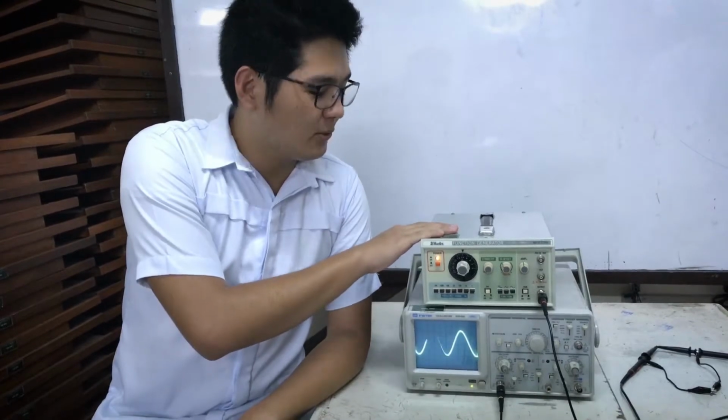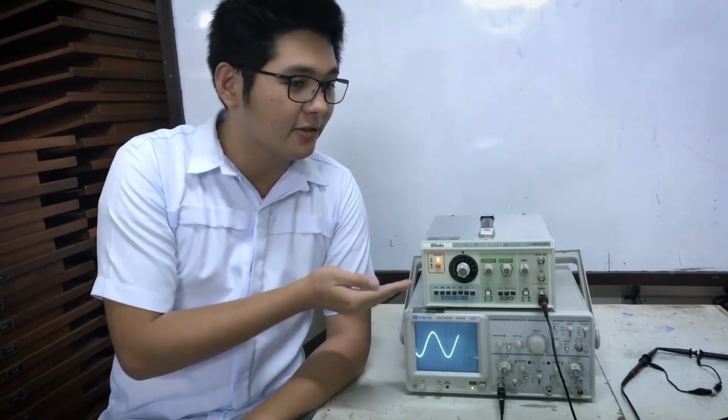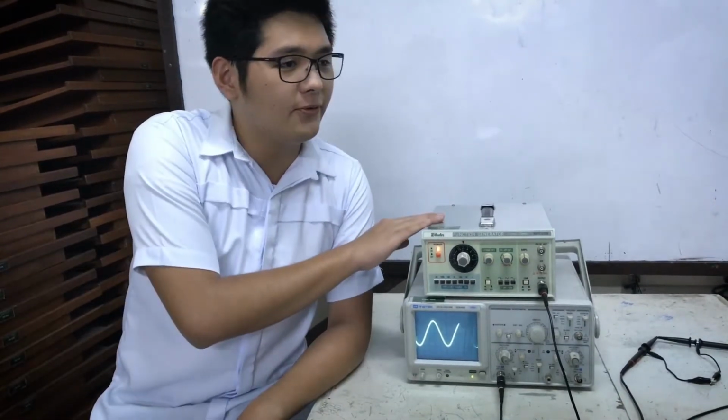Sir, what is a function generator and what are its uses? So a function generator is the one that we have here. It is an electronic test equipment that we use to generate electrical waveforms over a wide range of frequencies. And it is normally used for the development, test, and repair of electronic equipment.